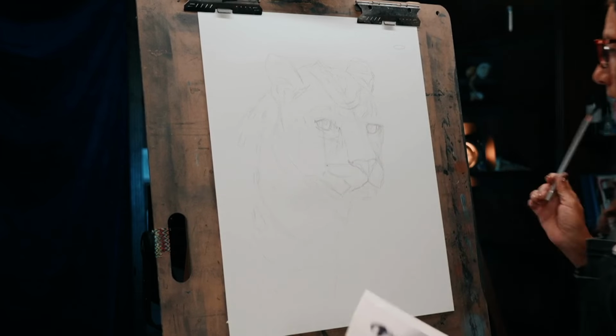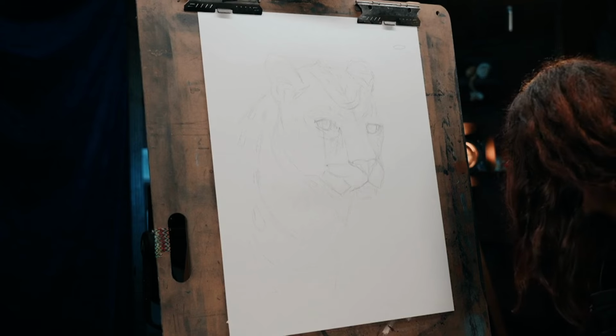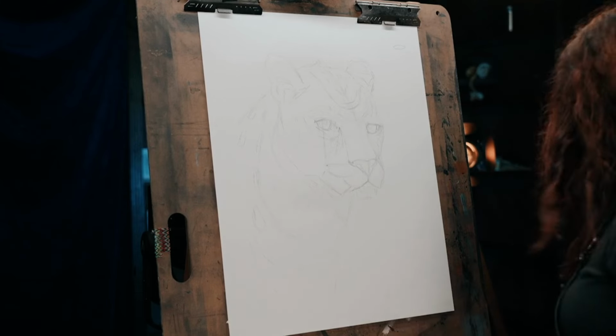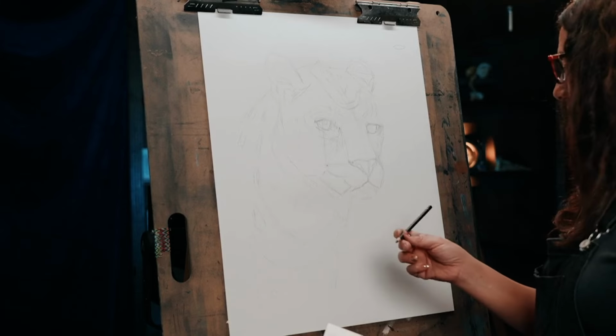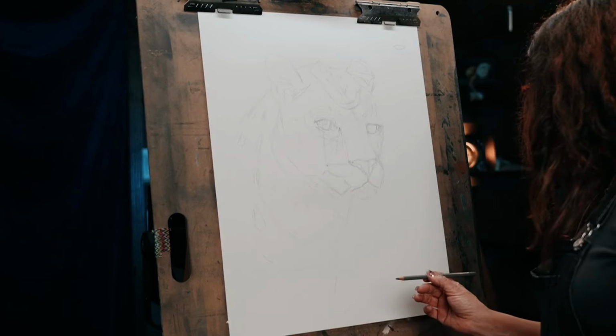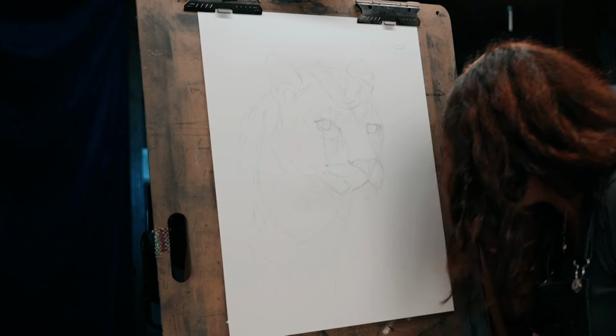Okay, so the next thing I'm going to want to do is go with a little bit of a darker pencil. Now, what do I have? Oh, not 12B, that's too dark. I'm going to go with a 4B would be great, or a 2B would work.